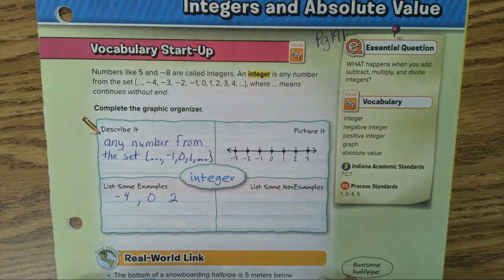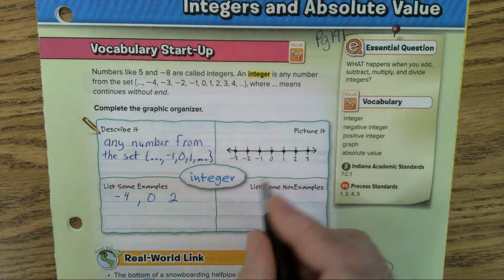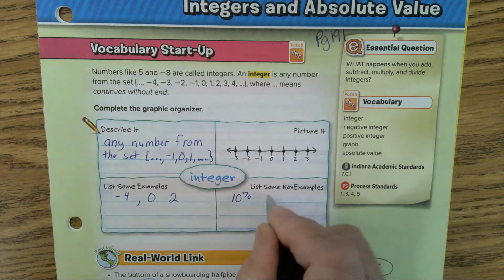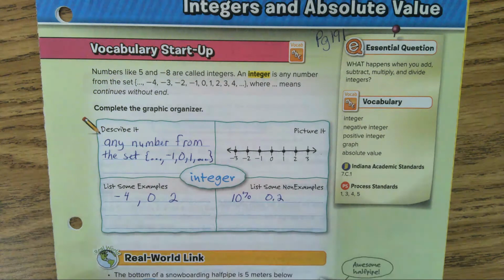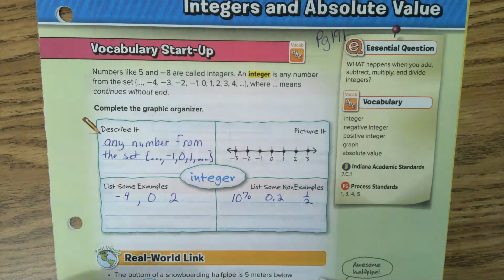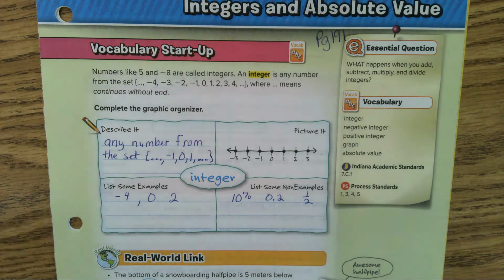List some non-examples. 10% is not an integer. The decimal 0.2 and 1/2. Those are not integers. Okay? Those are not integers. All right.